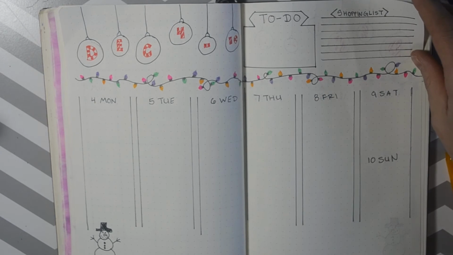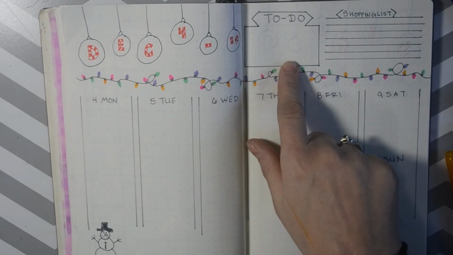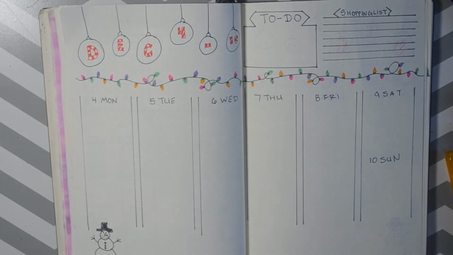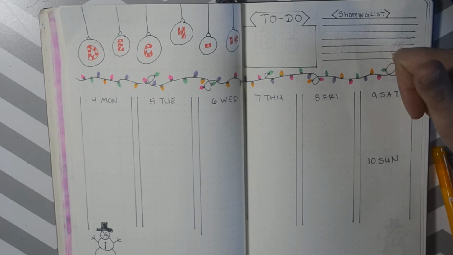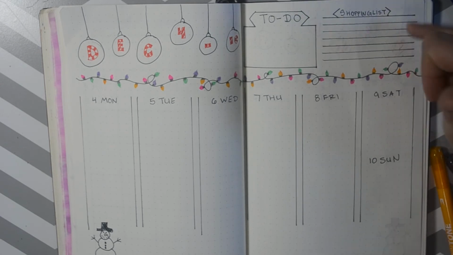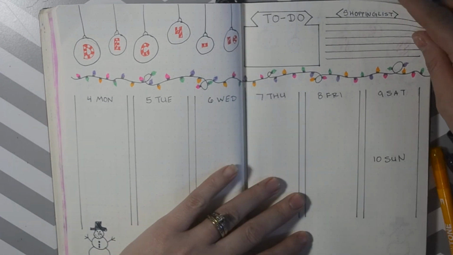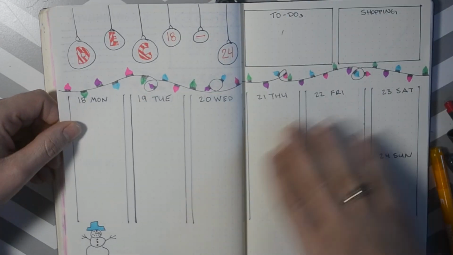And then for the month of December, I kept it as simple as I possibly could. I have a to-do list for anything that I forget to put down here or that I just need to remember in general that's not date specific. And then I have a shopping list because, yeah, it's December and there's parties, food, cookies, presents, everything that needs to be bought in December. So I have a space for a shopping list for the things that I need to remember to go pick up. And then I just kept it the same for all of my weeks.